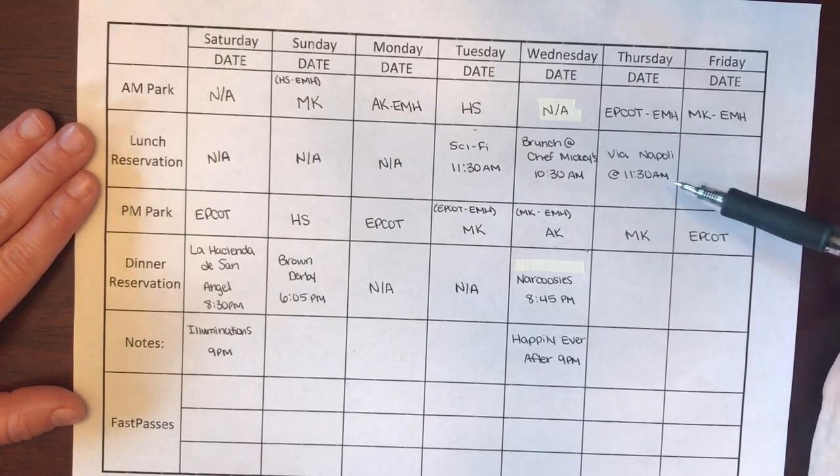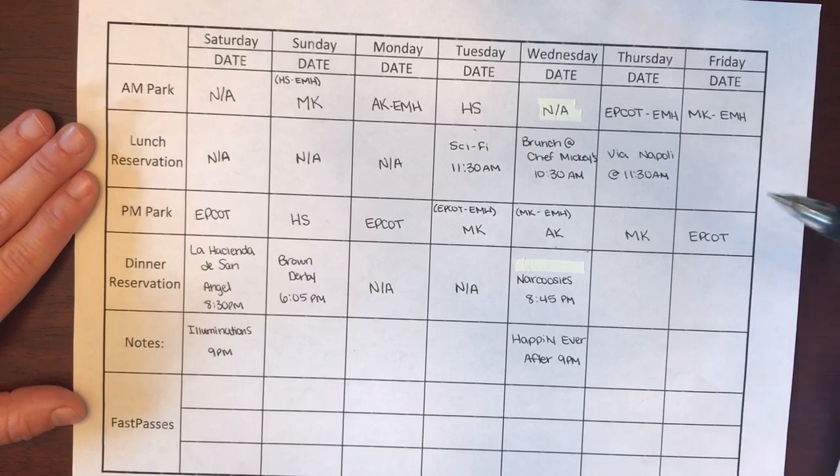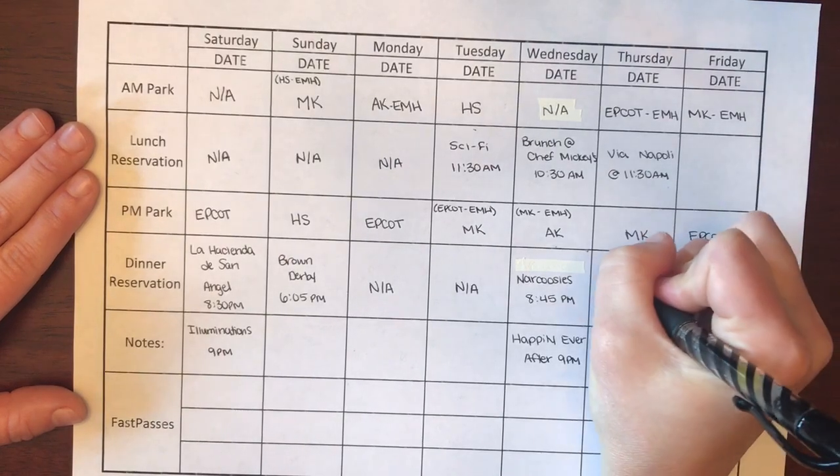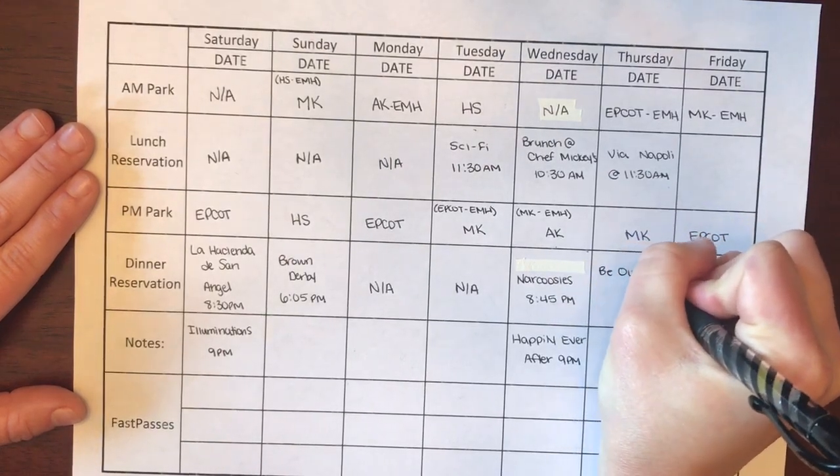So again, I scheduled an earlier lunch reservation, because we're gonna be there 3 times in the evening, so I don't get bent out of shape about not getting enough time in that park.